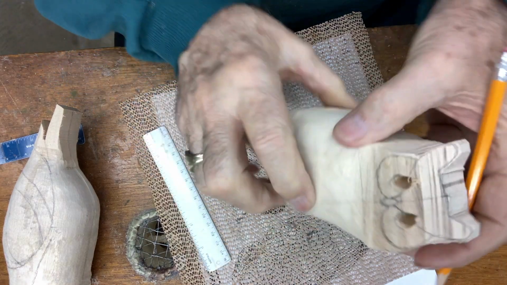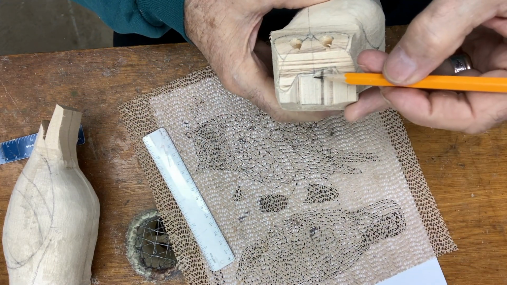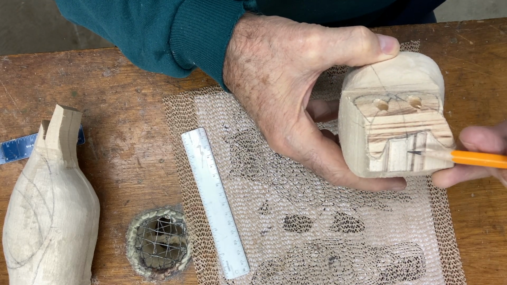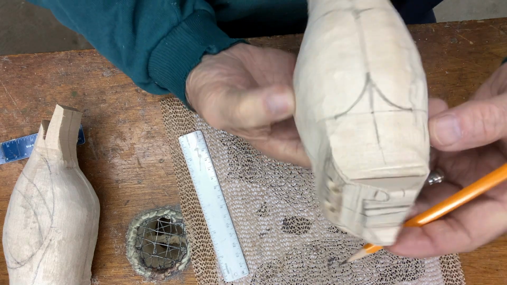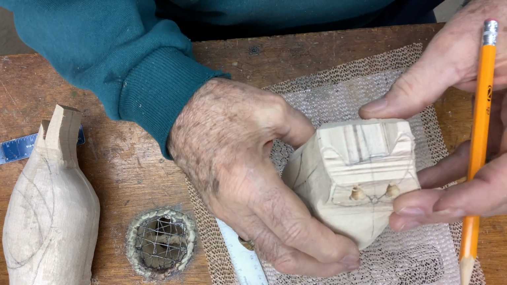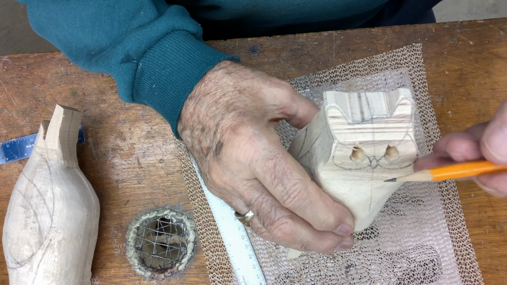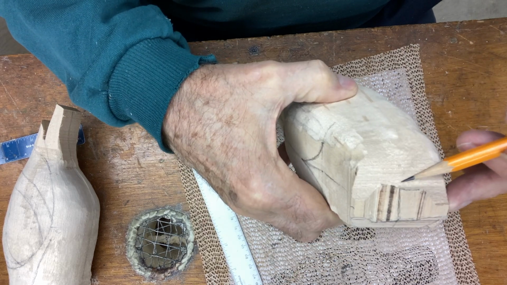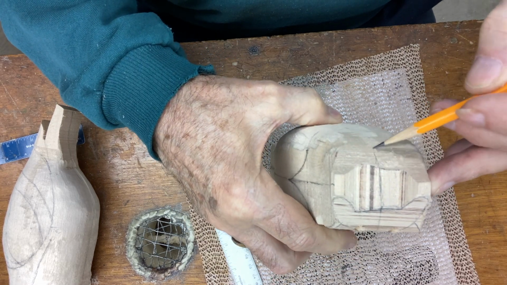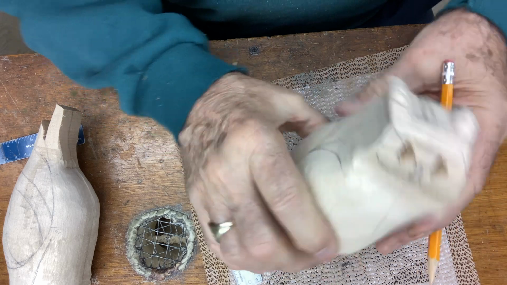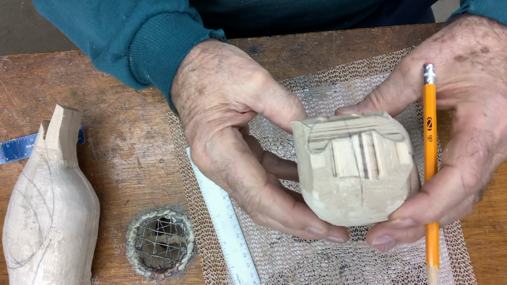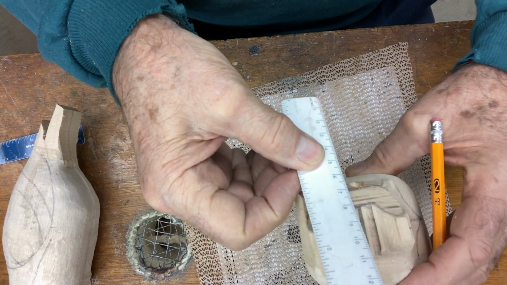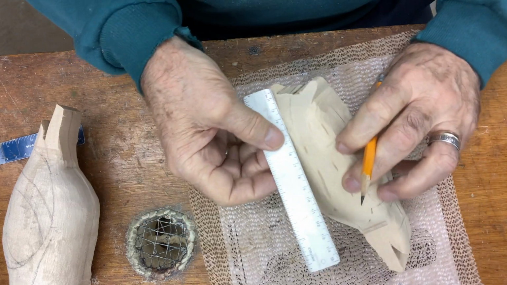So here's something I haven't done yet on this one. So I'm going to take this center line all the way back this way, show you exactly how you should do it. And I'm going to make sure that my center line is running true. Let's see if I got that correct. And how you can do that is you can just roll your ruler back to make sure you're in the same plane.